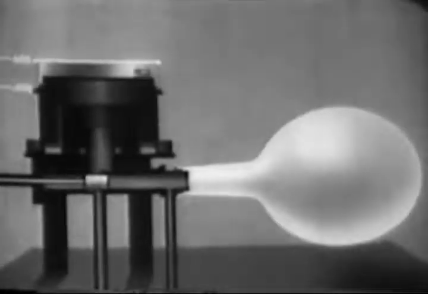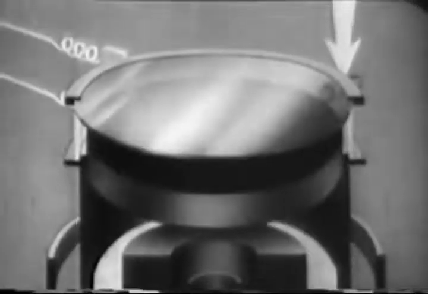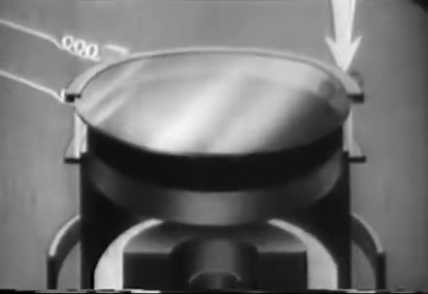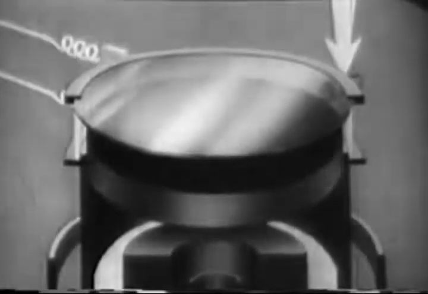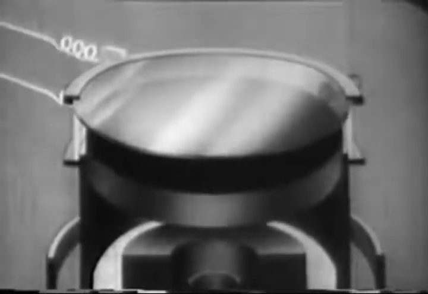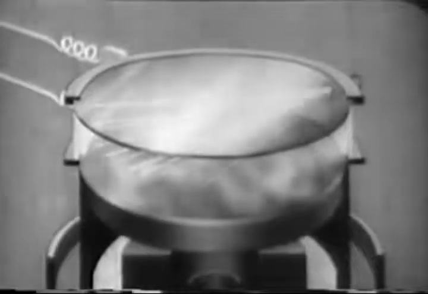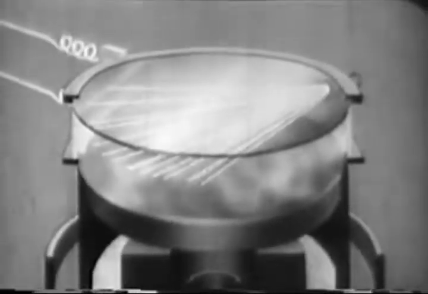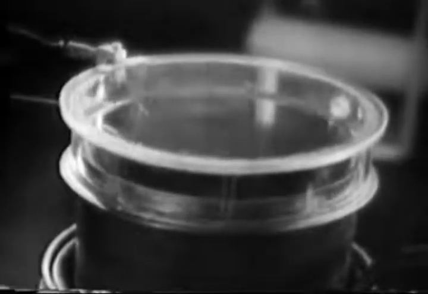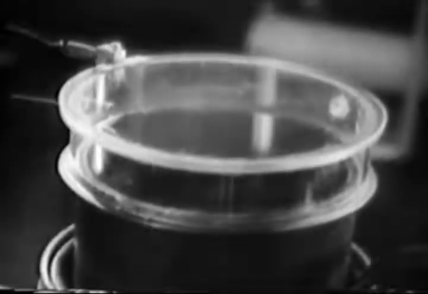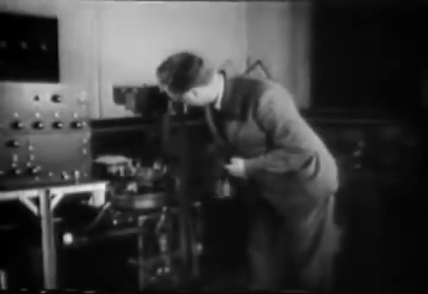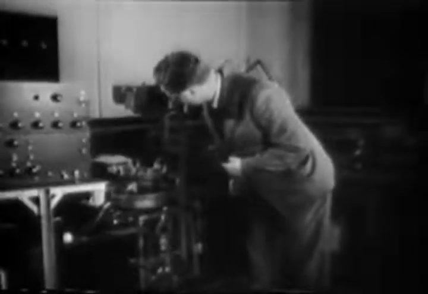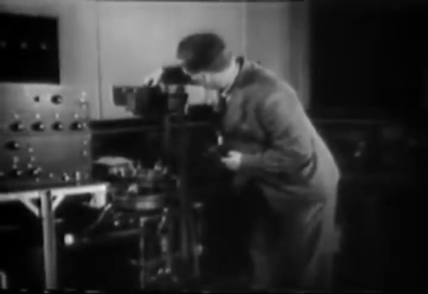Now a charged particle from a source of radiation entering the chamber will ionize the gas along its path. Because of the sudden expansion, drops of moisture will condense on the charged atoms or ions along the path of the radiation and leave a visible trail. This is photographed by a synchronized electric flash. This apparatus, much improved since the original model, has proved invaluable in atomic research.